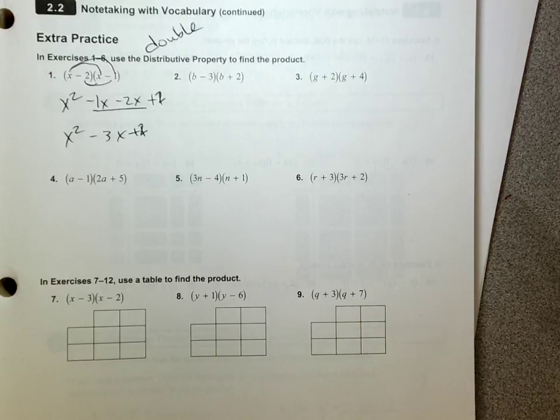How many x's do you have? These are negative x's. 2x and minus 1, just keep those. But how'd you get 2g? That's just 6.